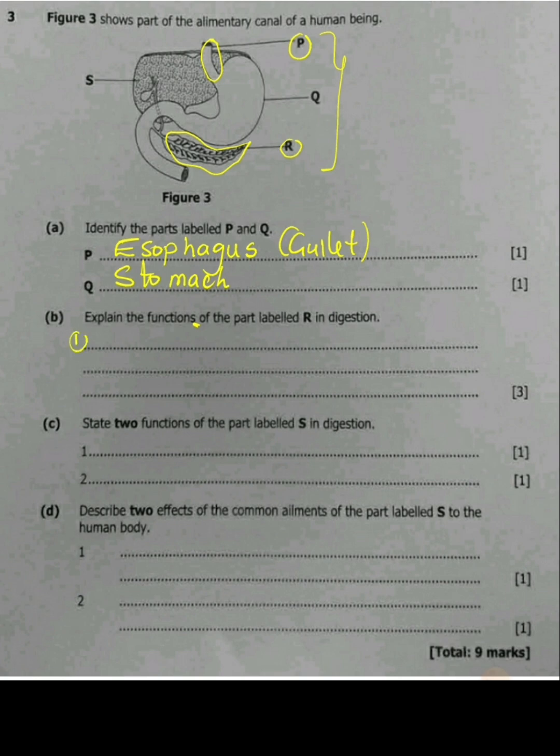The first function of the pancreas is that it secretes digestive enzymes. So you can say secretion of digestive enzymes, such as the amylase, the lipase, the protease, and so on.